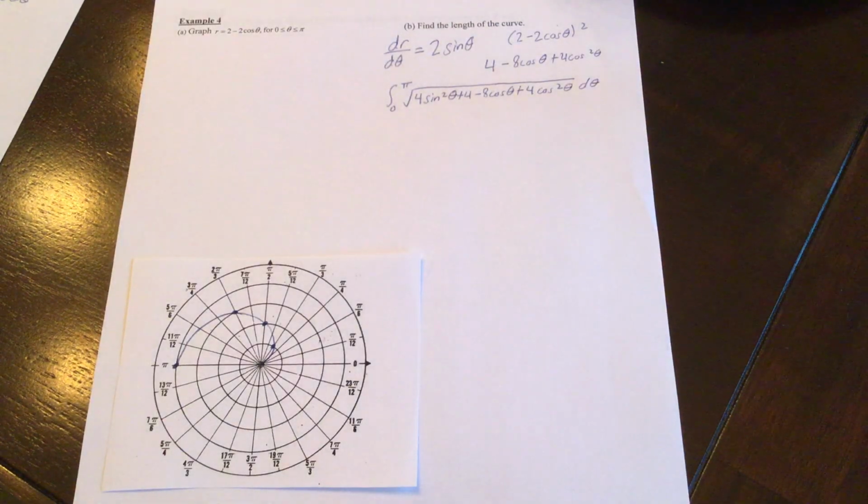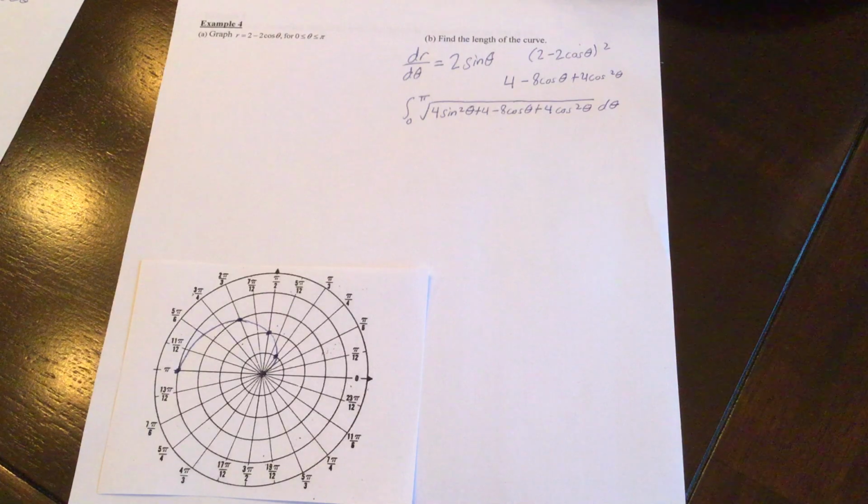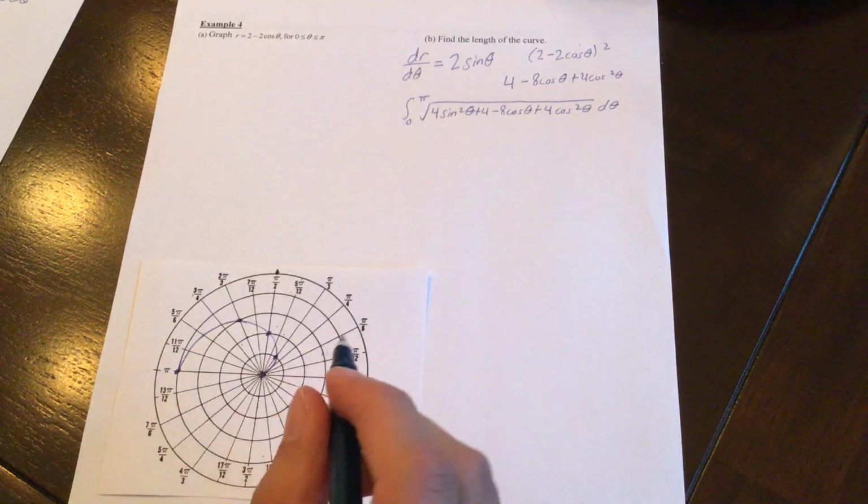All right, my friends. And then from there, looks like we could factor the 4 out as a 2.